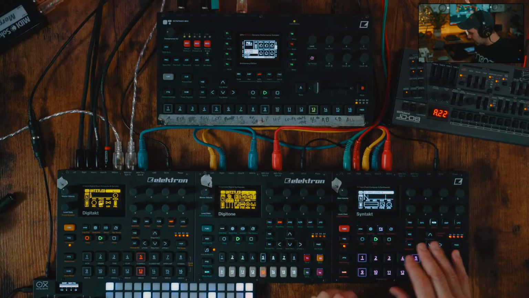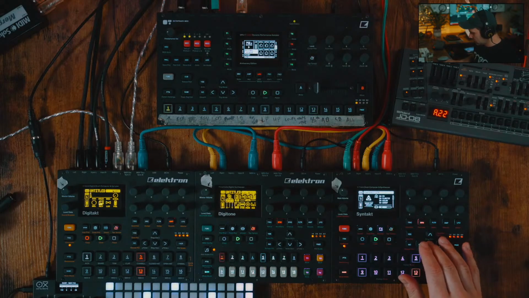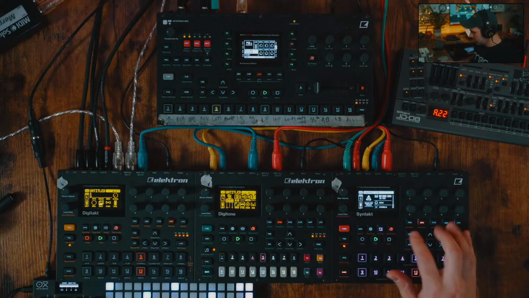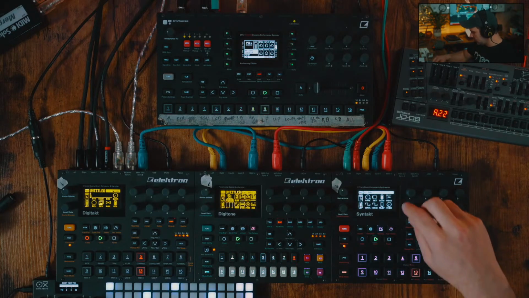Go over to the Syntakt. Let's go into the raw. Do we want to use raw?